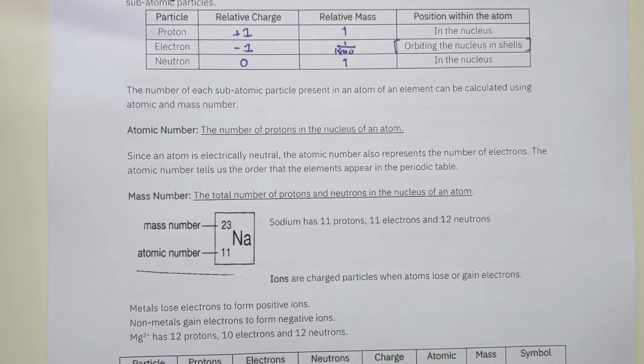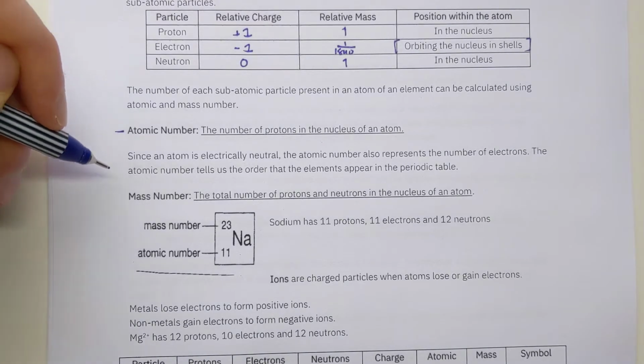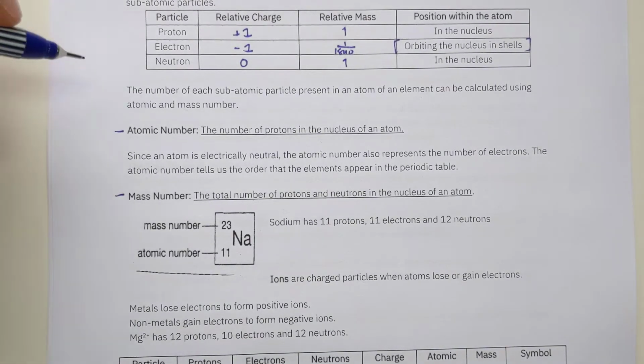But anyway, the number of each subatomic particle present in an atom of an element can be calculated using the atomic and mass number. Those are two concepts we did look at in GCSE, and luckily again, they haven't changed at all. The atomic number is the number of protons in the nucleus of an atom. And then we see below there, the mass number is the number of protons and neutrons in the nucleus of an atom.